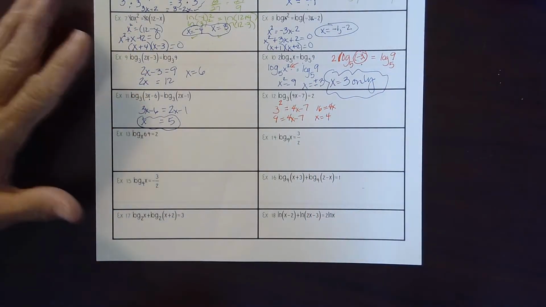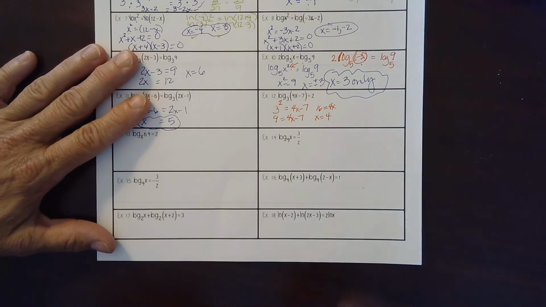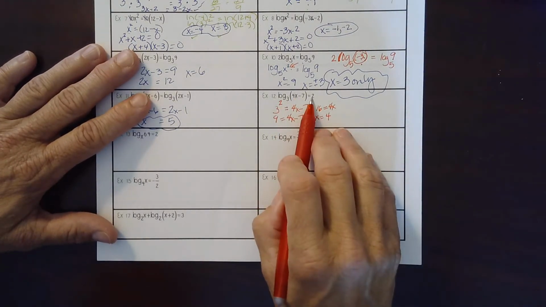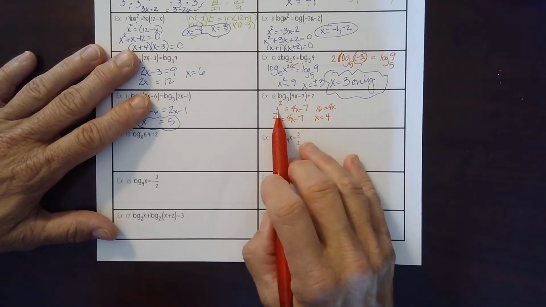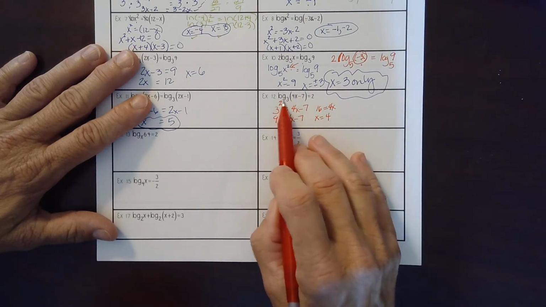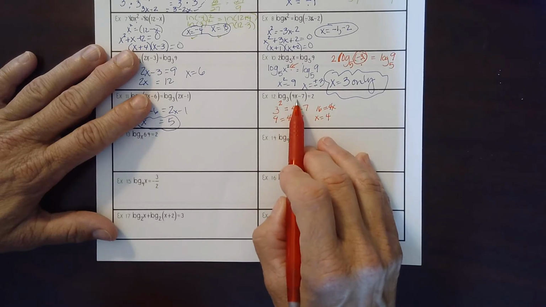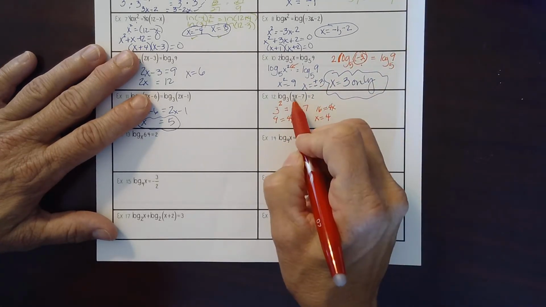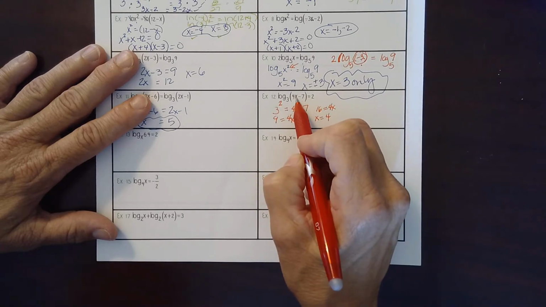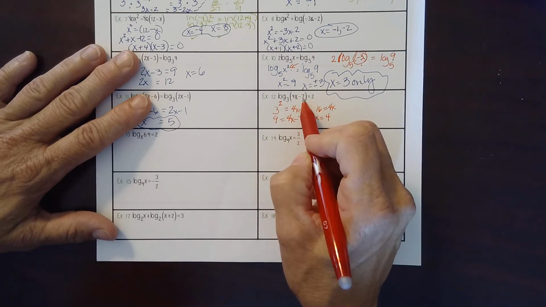Now, you have to check to make sure that it's correct for the logarithmic equation as well. The 4 is a solution to this linear equation, but you have to check to see if it's a solution for the logarithmic equation. So let's see. If x is 4, what's 4 times 4? 16. 16 minus 7 is 9.